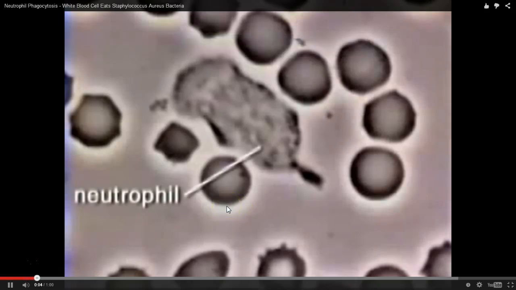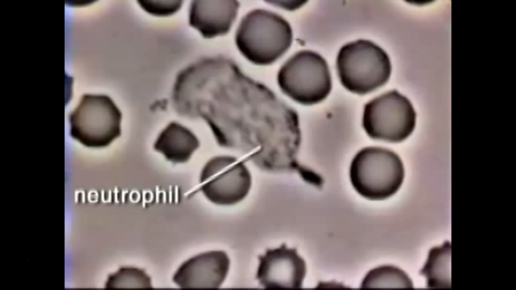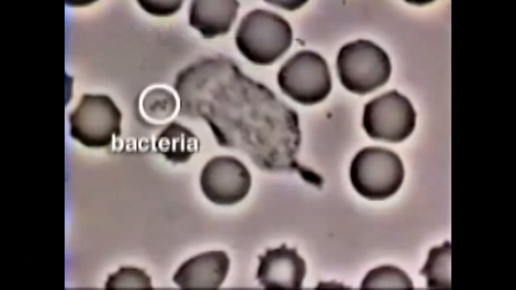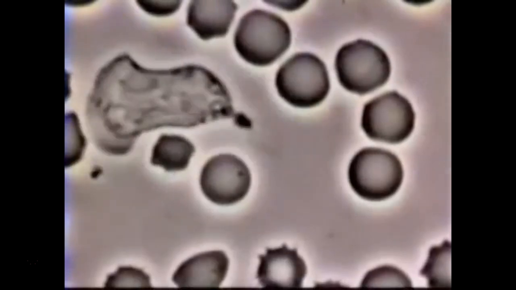Neutrophils are white blood cells that hunt and kill bacteria. In this spread, a neutrophil is seen in the midst of red blood cells. Staphylococcus aureus bacteria have been added. The small purple bacteria release a chemoattractant that is sensed by the neutrophil.